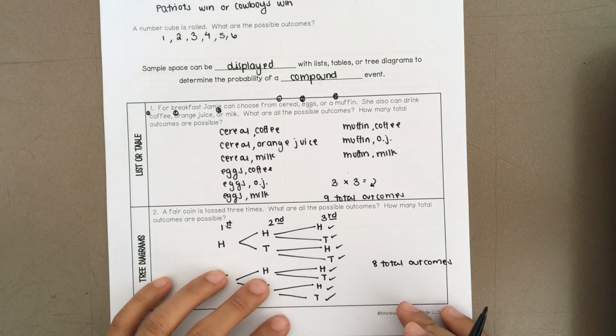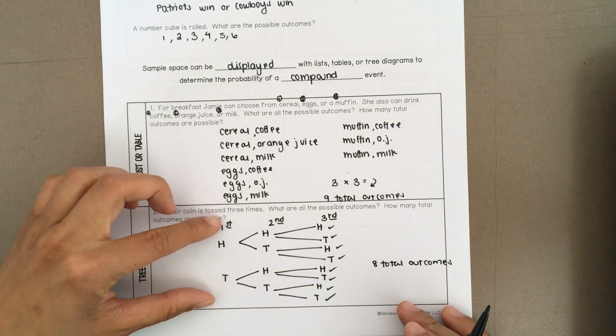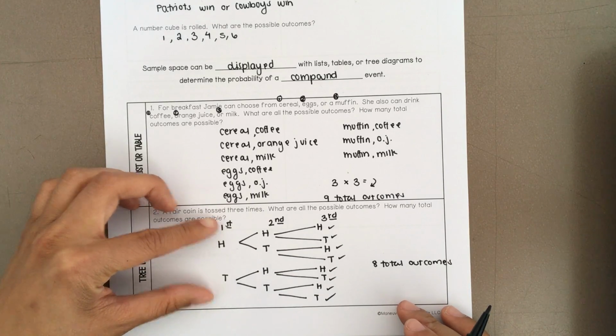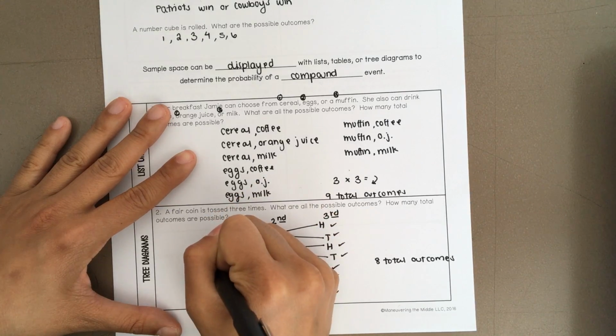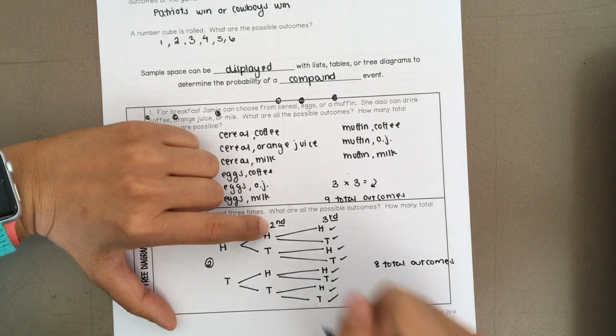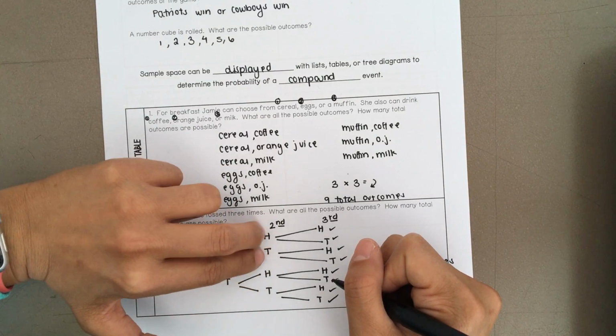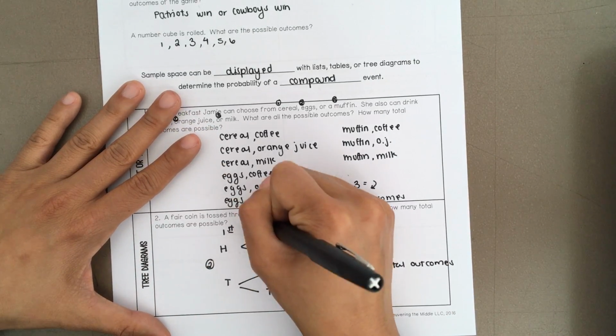And going to the math again, take a look at the first round. You had 2 options right here. In your second time, you only had 2 options again, either heads or tails.